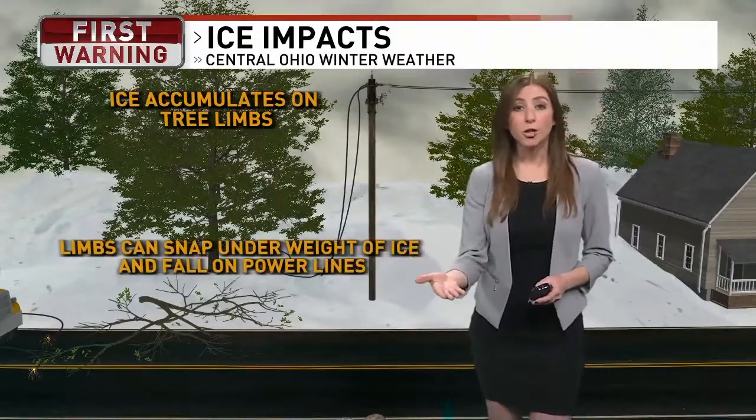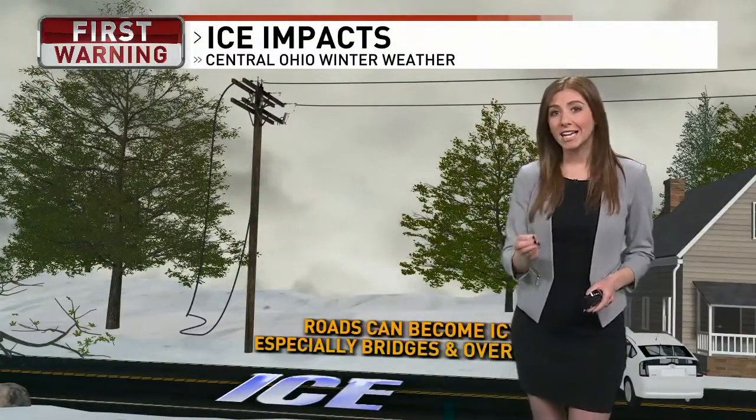Now, when we talk about ice, there are some pretty big impacts going on. So the first is going to be tree limbs. When that ice accumulates on trees, those limbs become heavy, they often break, they snap off, and they could take down power lines.